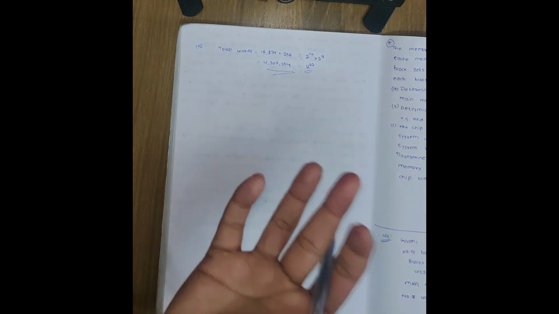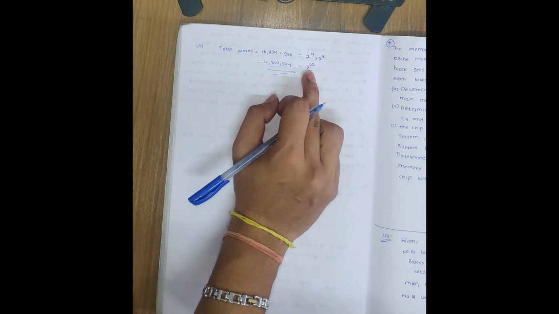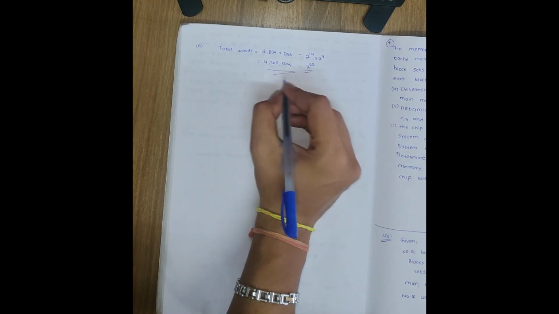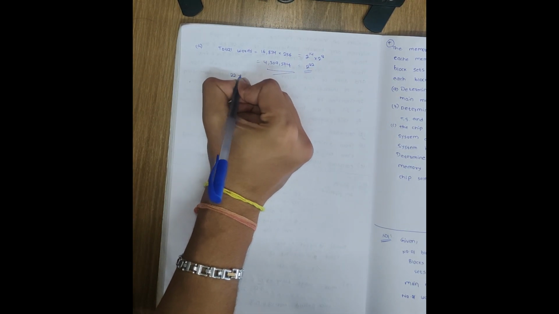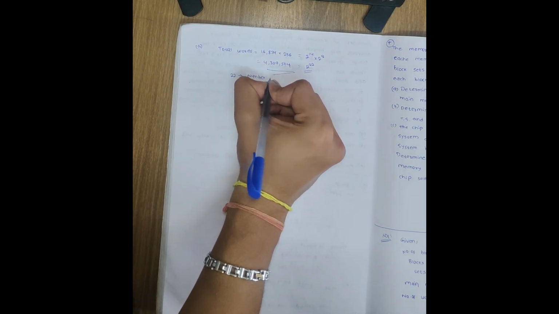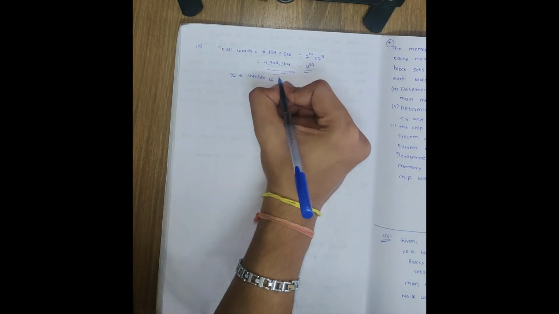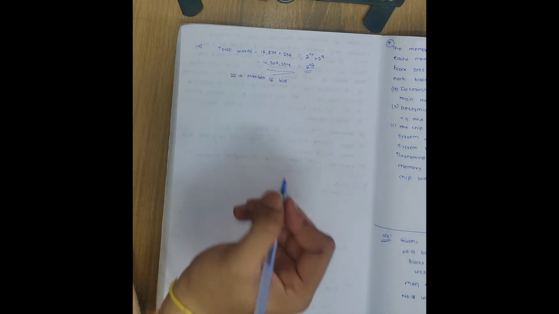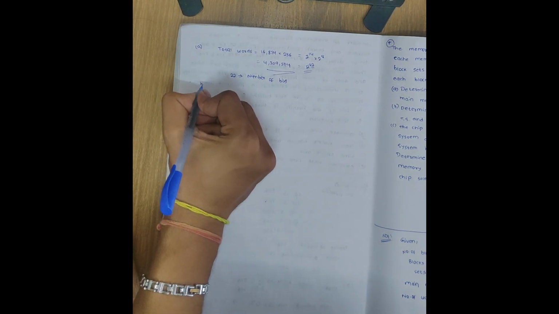If you want to find the number of bits, just take the logarithm of this. Logarithm of the total words, which is 2 power 22, so 22 will be the number of bits. Number of bits is equal to 22. Just take the log of this and you will get 22. The power which is there is always the number of bits, as we have already solved in the previous ones.